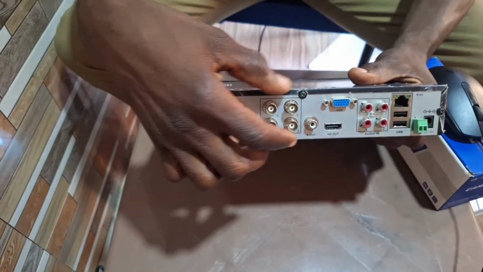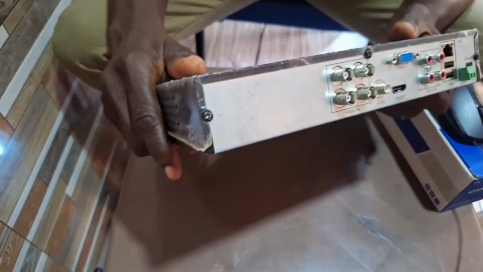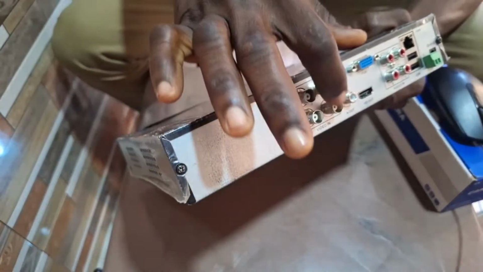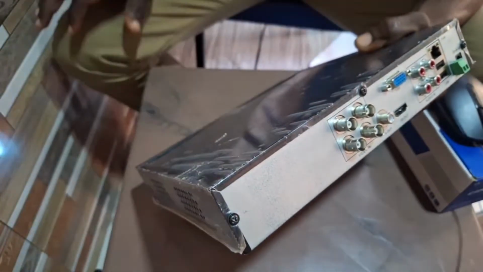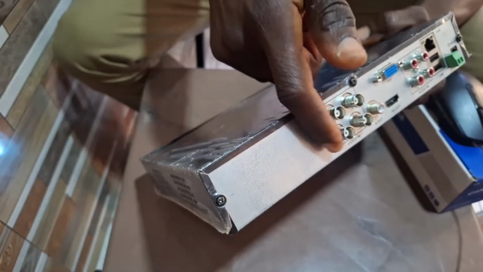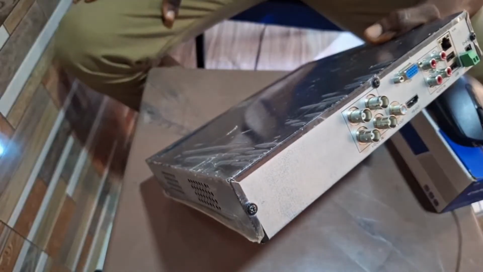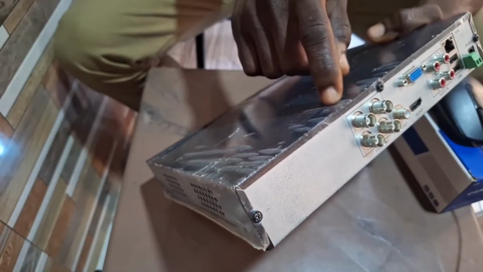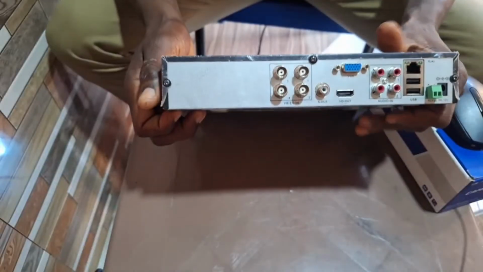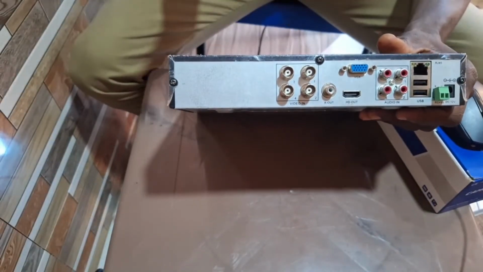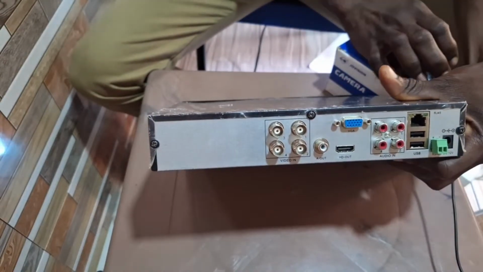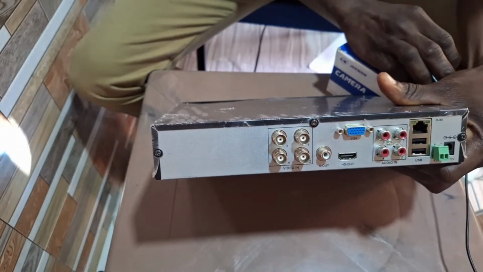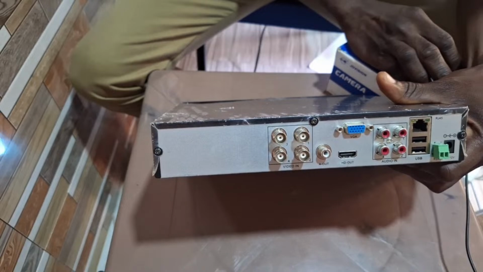The first set of ports here, which I believe you can see, are BNC inputs on the DVR. These are the points through which you can connect video into the DVR. Remember, the DVR stands as the central unit of your CCTV camera installation, and so everything in a CCTV system is mostly connected to the DVR.